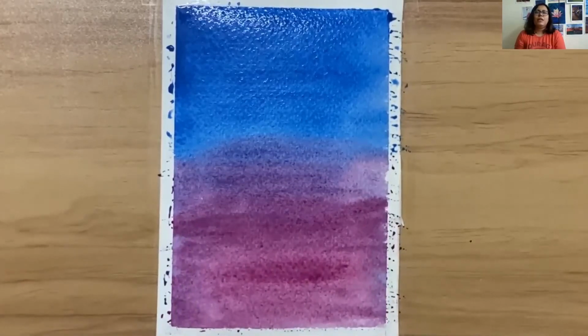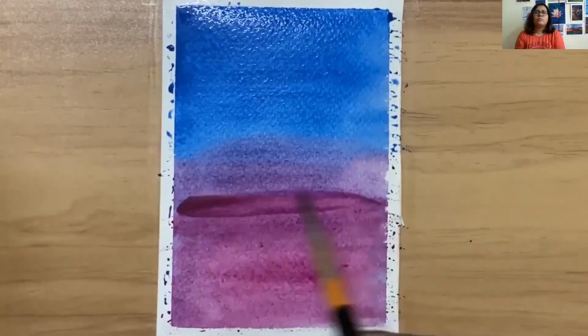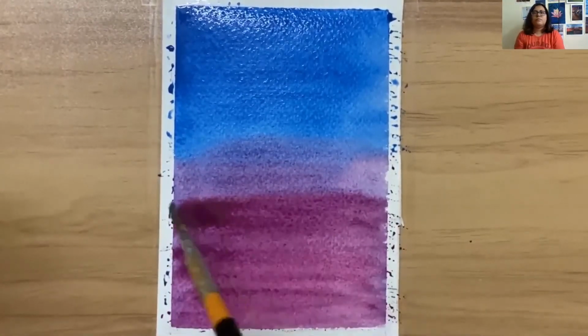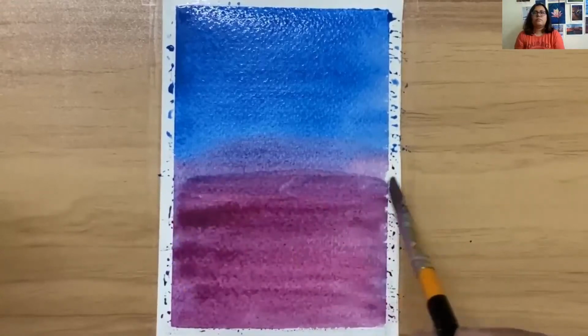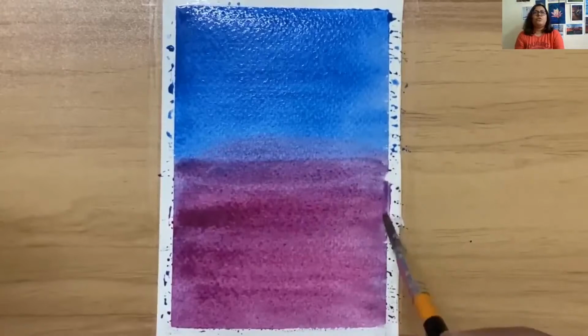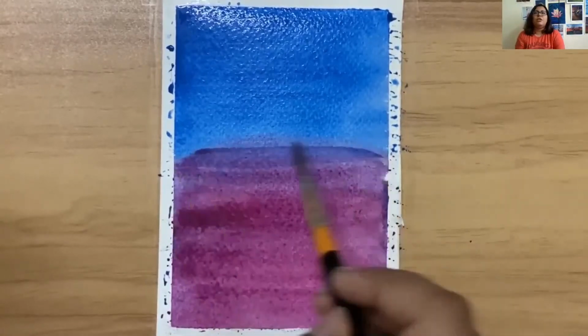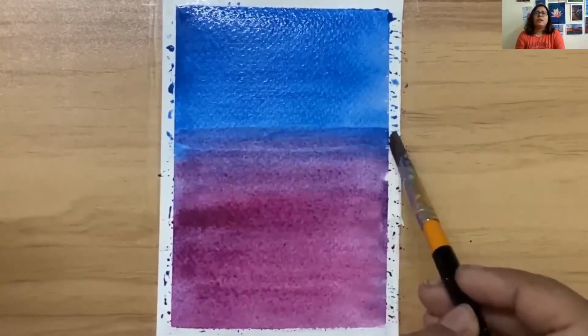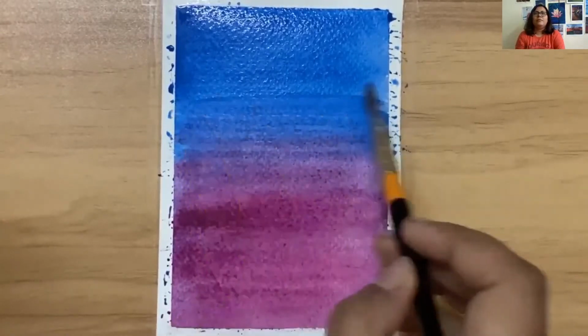Nicely apply all of the color. Just move a bit into the blue region also so that both the colors will merge with each other. See how the colors are merging. It's almost becoming dark blue at the middle.